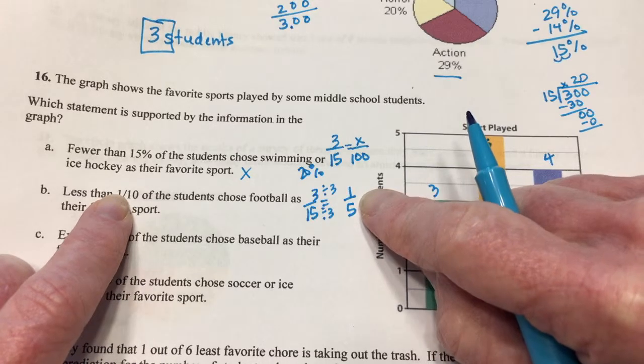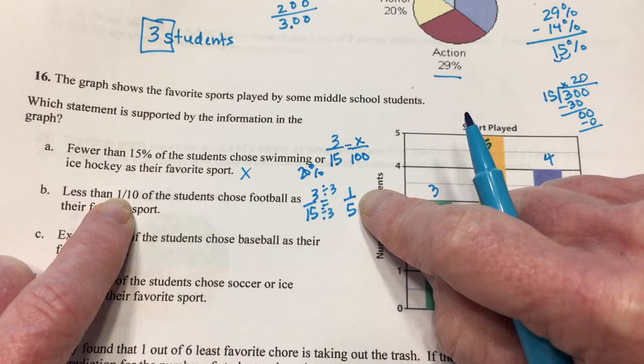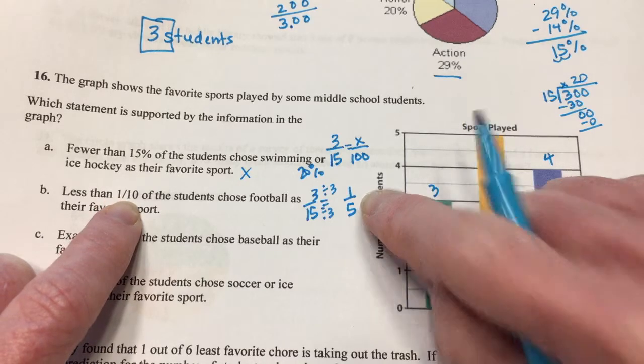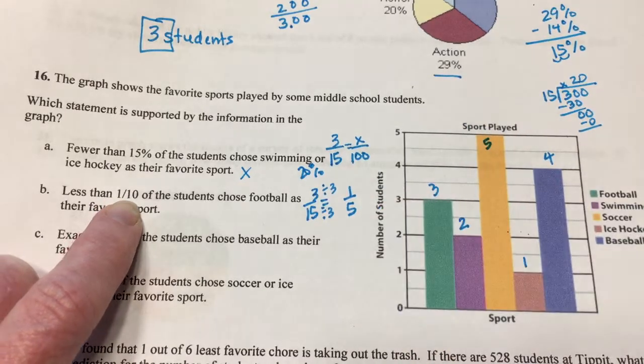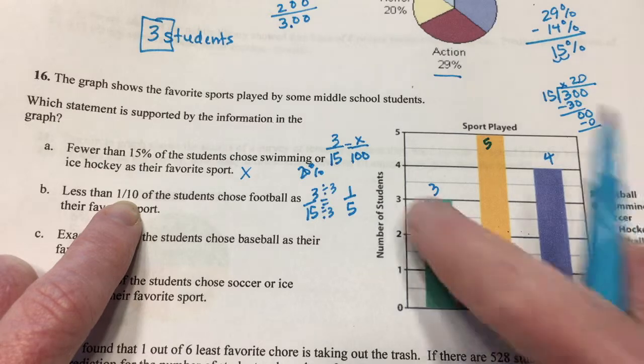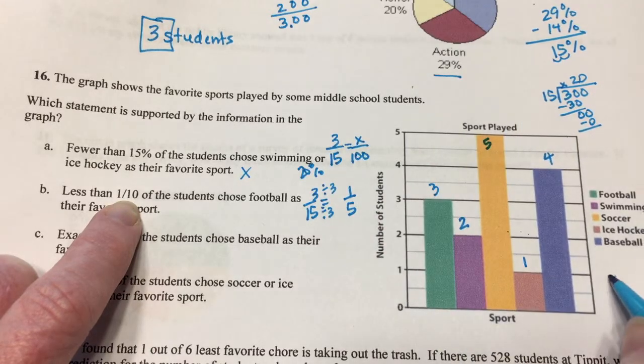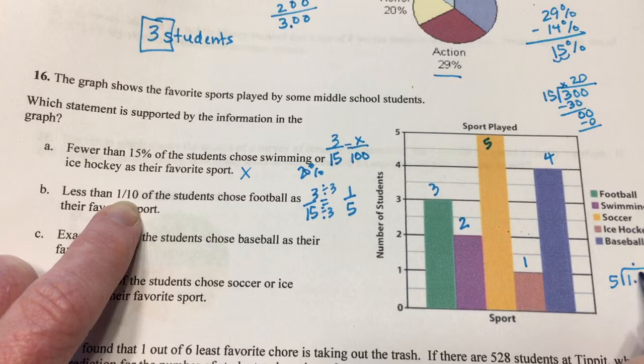Okay, some of you will look at that and know right away that 1/5 is not less than 1/10. But if you're not sure, you can change these both to a percent or to a decimal and do it that way. So if I change 1/5, top and bottom out, into a percent, 5 will go into 10 2 times, or move it over, and that's 20%.